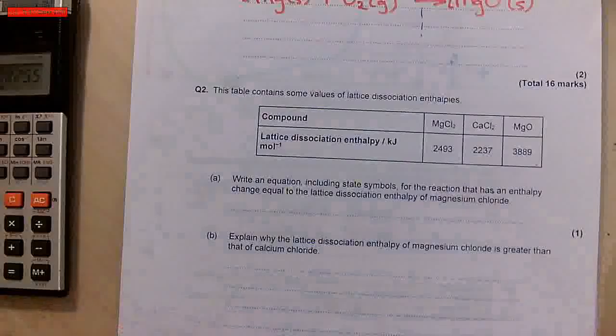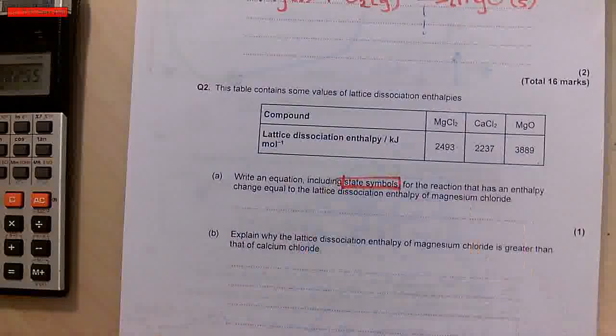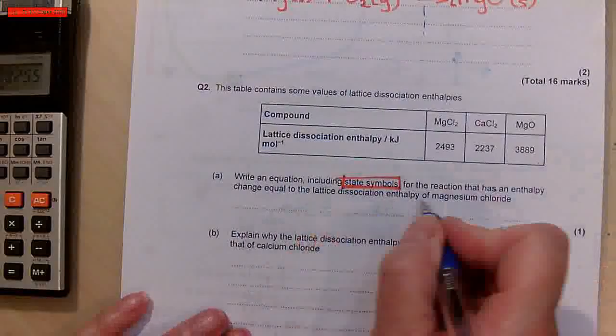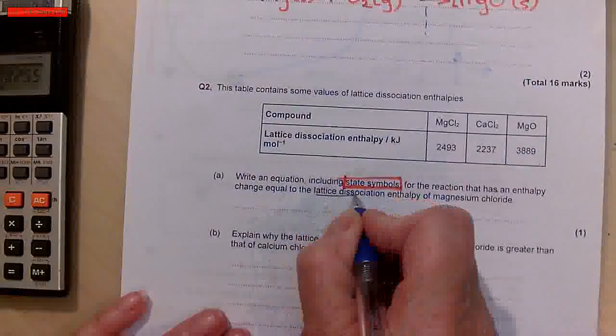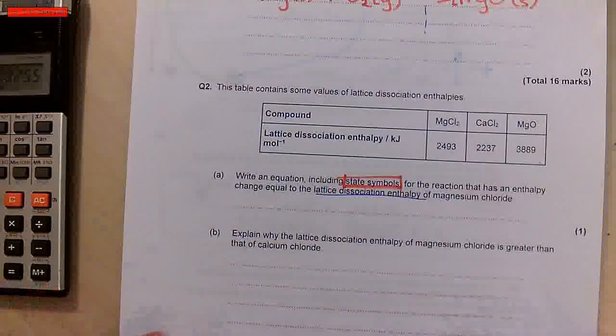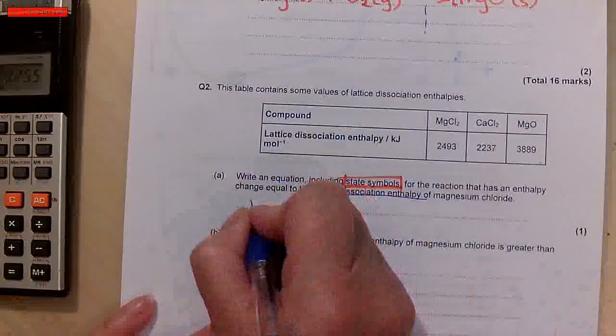It says write an equation including state symbols. Look there, including state symbols for the reaction that has an enthalpy change equal to the lattice dissociation enthalpy of magnesium chloride. So basically it wants you to show that magnesium chloride will dissociate into its ions.